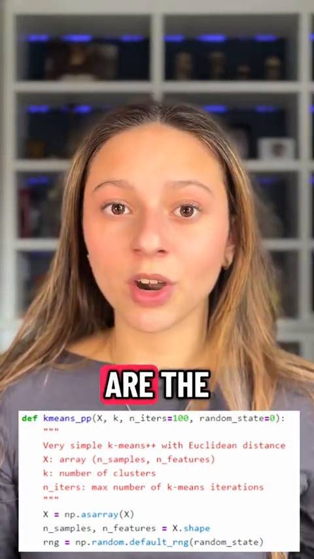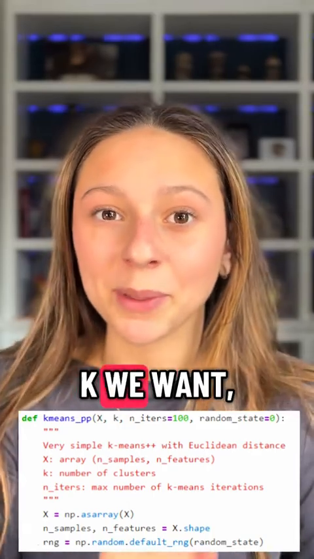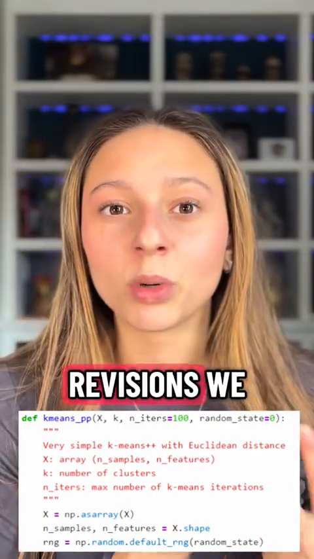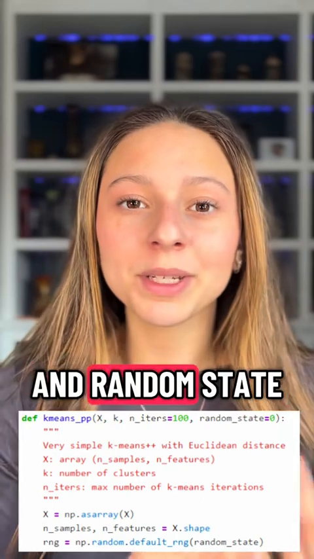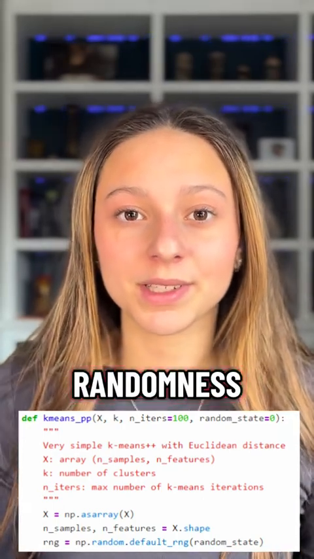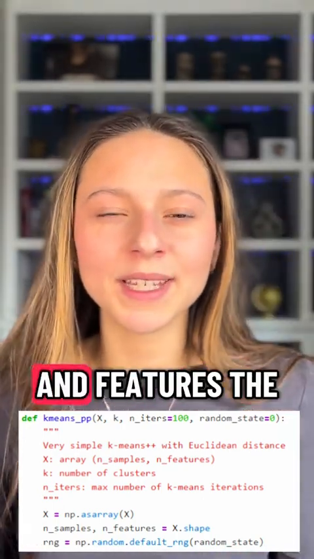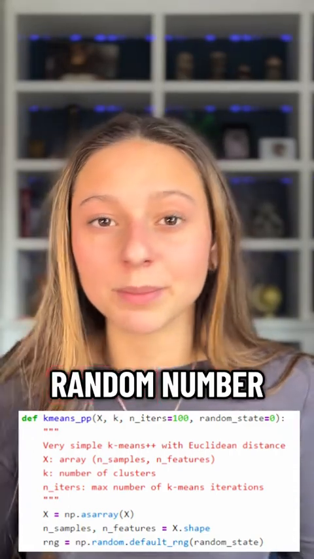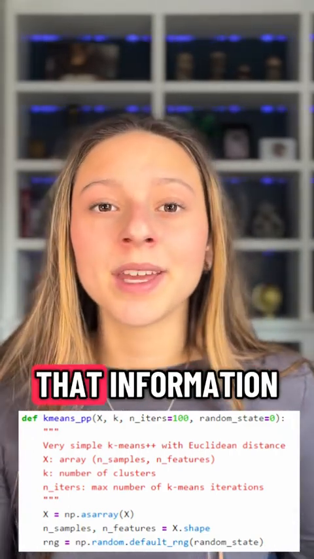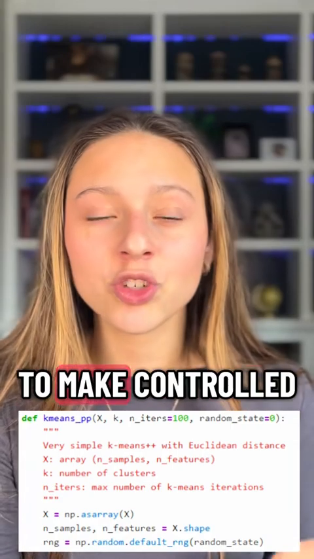Parameters for this function are the dataset, how many clusters k we want, the maximum iterations or revisions we want our model to go through, and random state, which is just a seed planted for randomness. Inside this block, we simply report how many points and features the dataset has and set up a random number generator. Essentially, we're just preparing the information we need about the dataset to make controlled choices later.